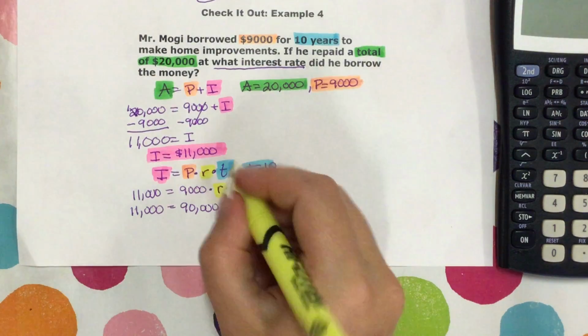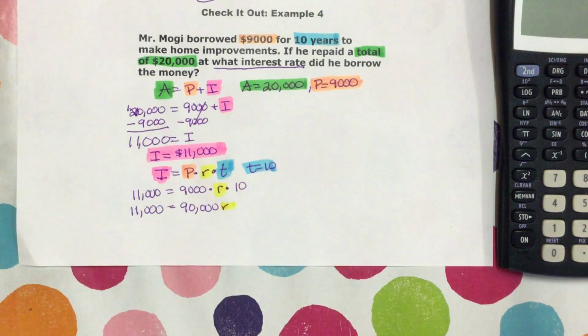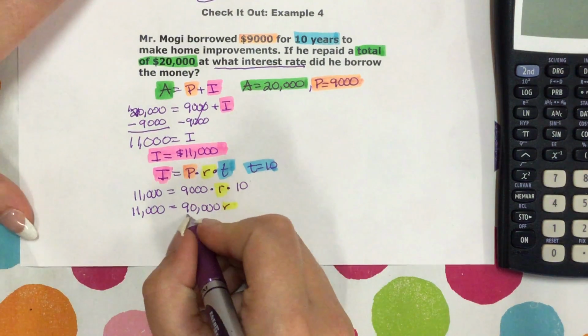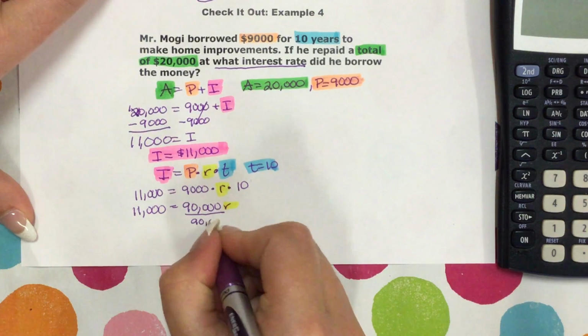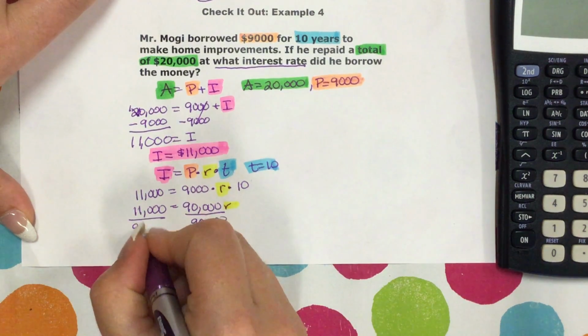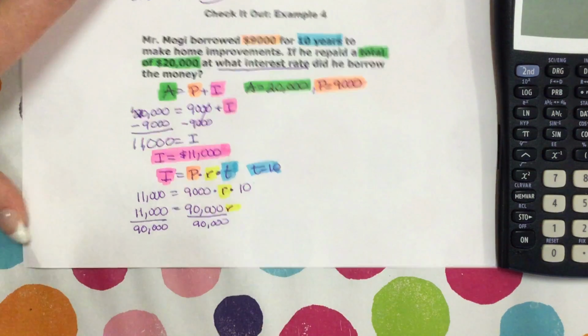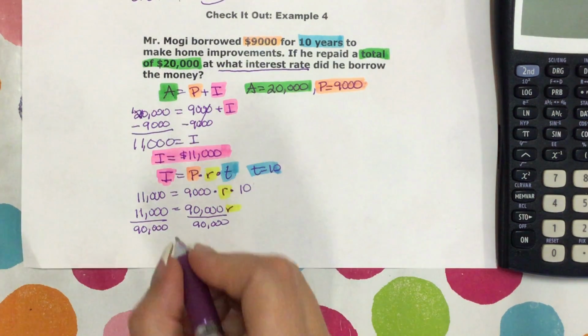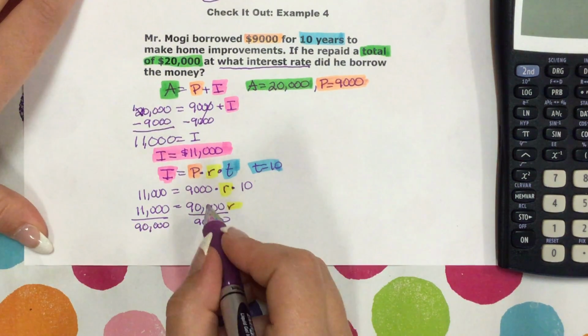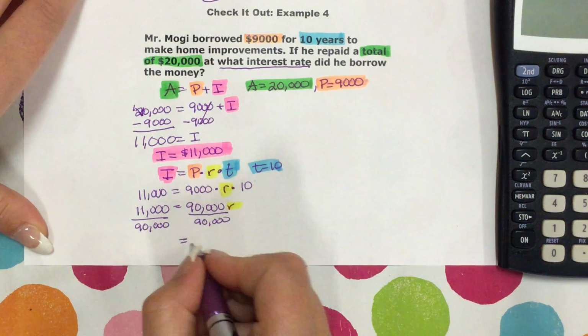And we're trying to isolate R and figure out what it is, so we need to get rid of this 90,000. 90,000 is related to R through multiplication, so we need to divide both sides of the equation by 90,000. And then 90,000 divided by 90,000 is 1. 1 times R is R, so now we have R by itself.